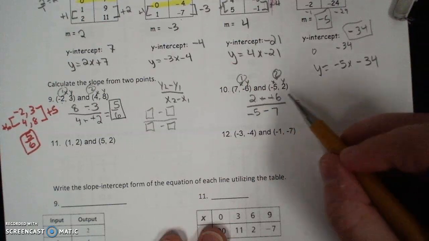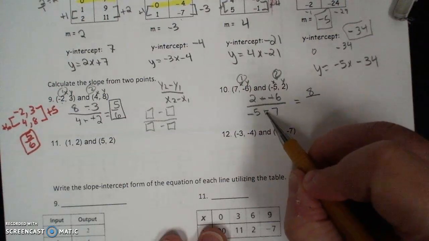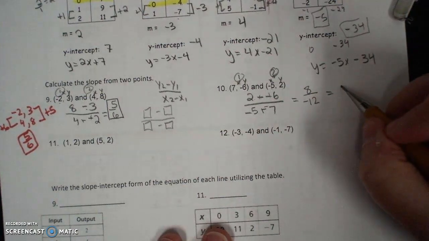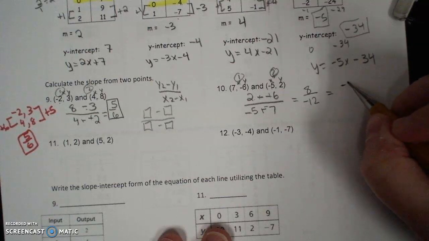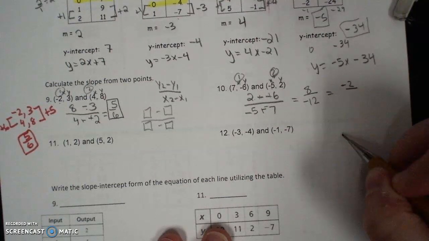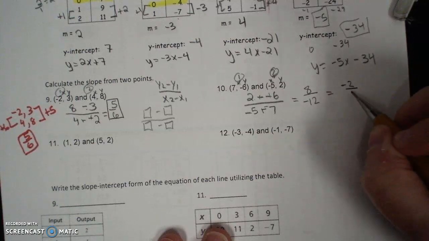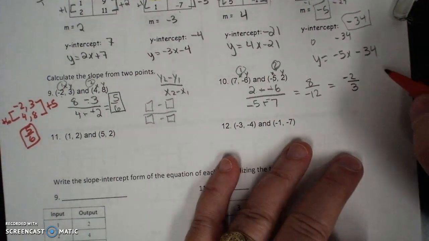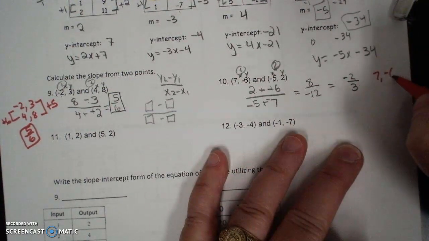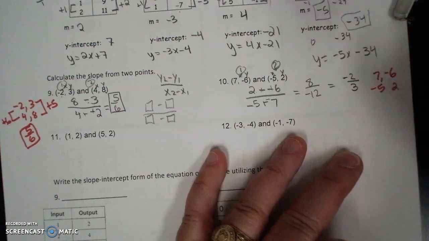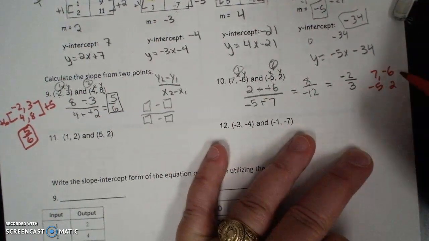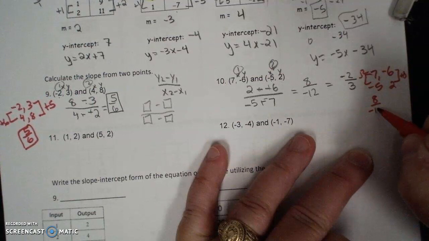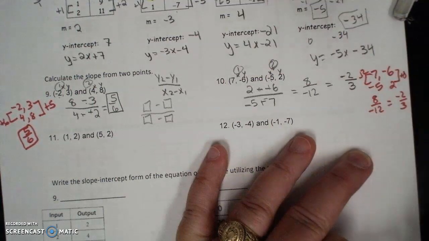Keep, change, flip. 8 over, keep, change, flip, negative 12 equals, these have to be simplified, negative 2 thirds. If I did it the other way, it would be 7, negative 6, negative 5, 2, add 8, minus 12, 8 over negative 12 equals negative 2 over 3. Same thing.